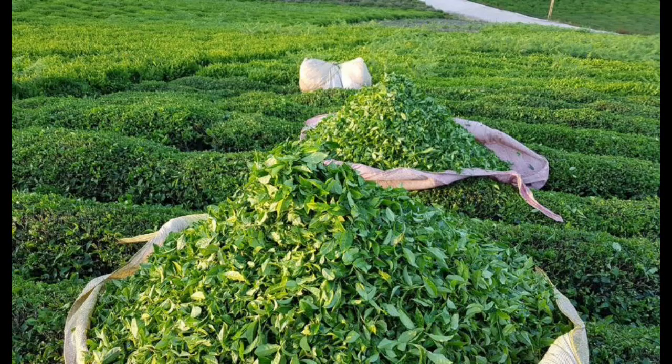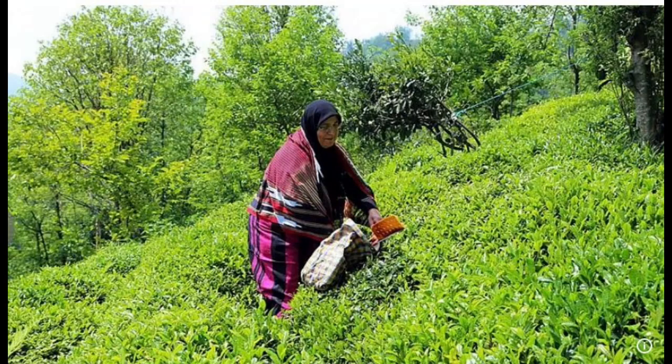4. Flowering and leaf development. The tea plant typically starts flowering within 3 years. The flowers are usually small and white, distinct from tea leaves. After flowering, young leaves develop.